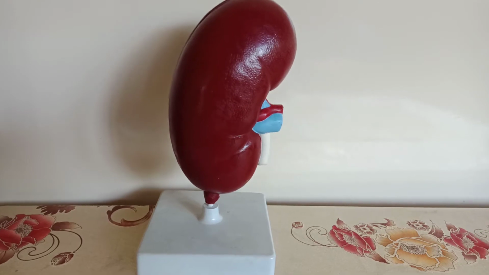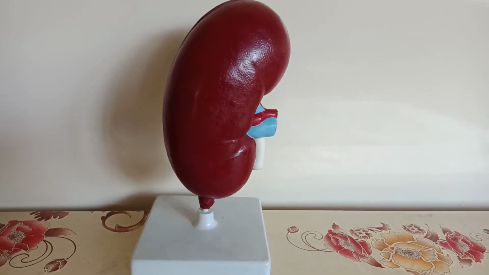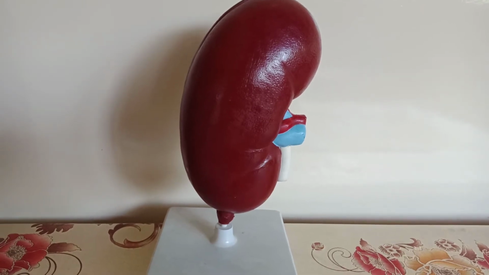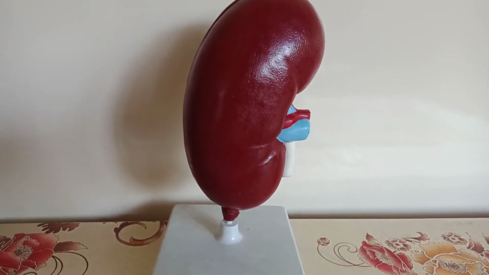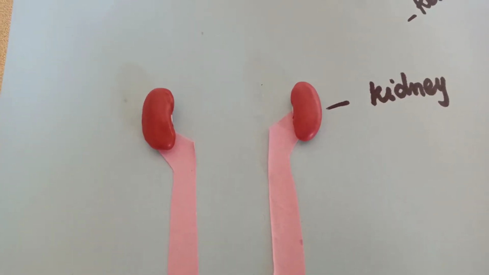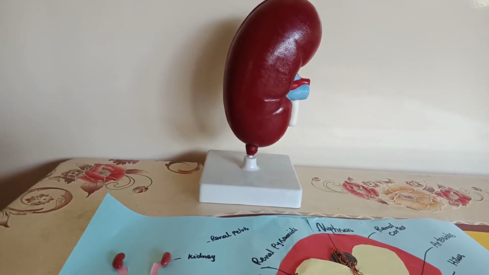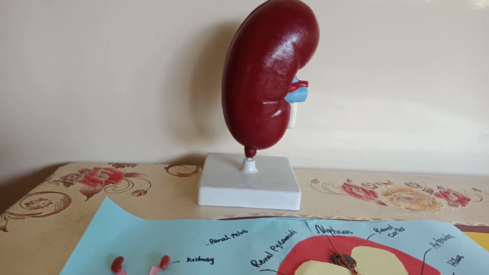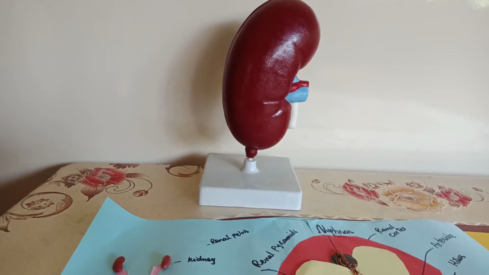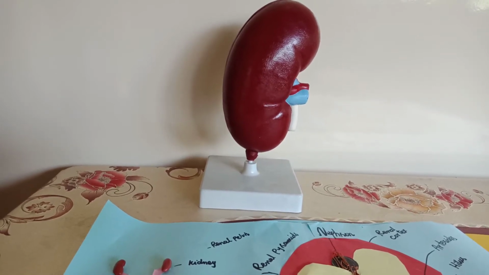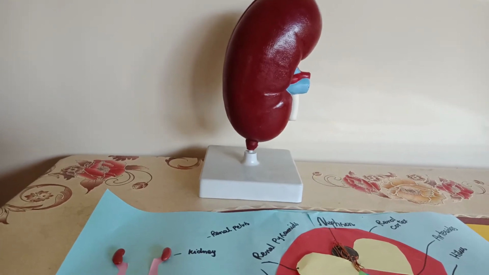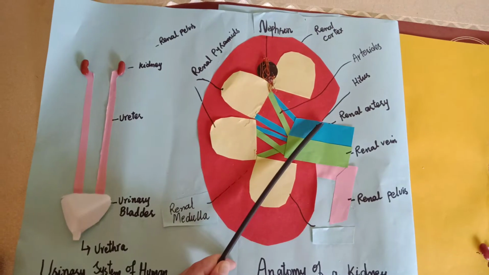I have a model of a kidney to show you, and its main role is to control the chemical composition of blood. They are two in number. They take extra water and waste materials from blood and convert them to urine. Urine formation occurs in 3 steps. The first one is pressure filtration.